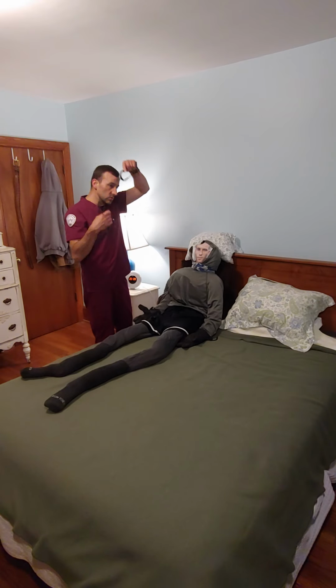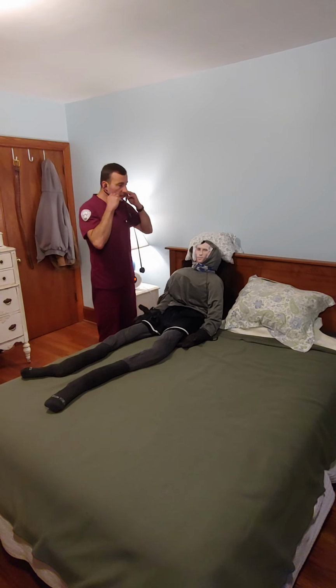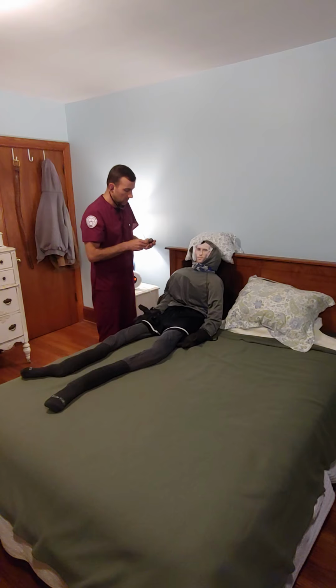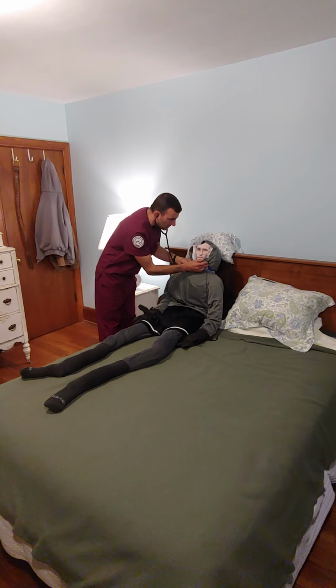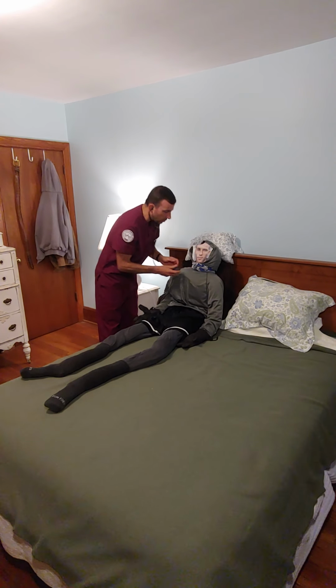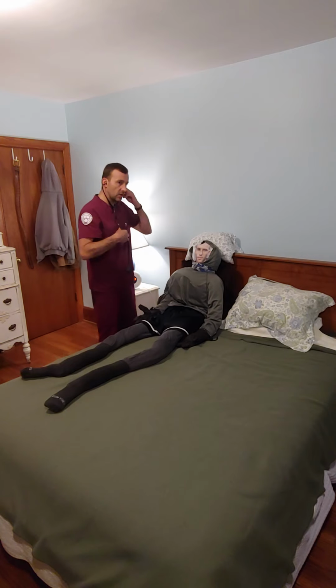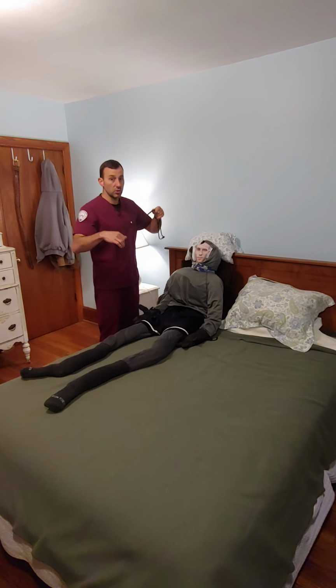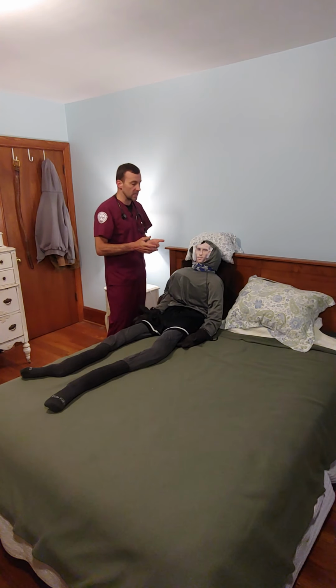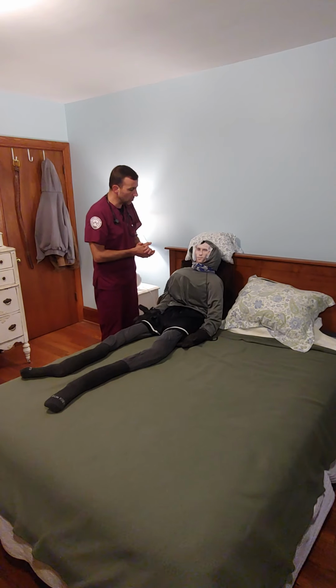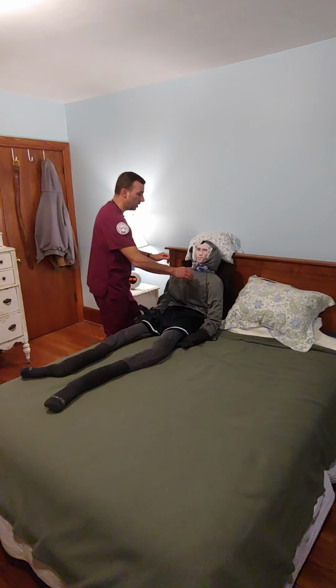After we do that, we'll auscultate the carotid arteries using the bell. And again, what we're expecting to hear is just a pulse sound or no sound. An adventitious sound would be a bruit, or kind of a whooshing sound.